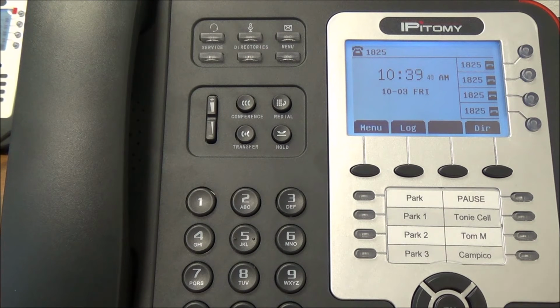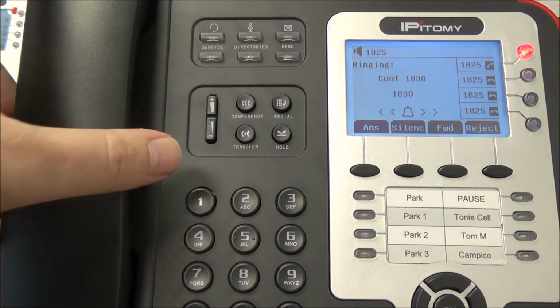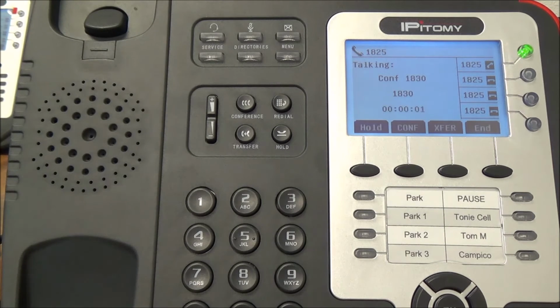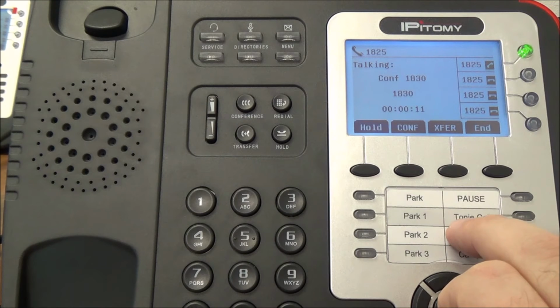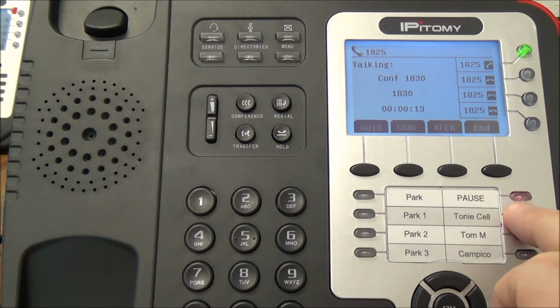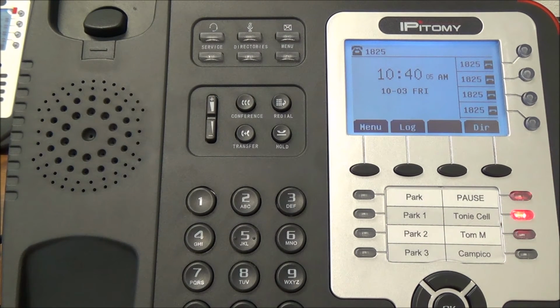So what will happen is if a call comes into me here, in order to answer the phone, I could press the speaker button to pick up, or I could pick up the handset. Call is connected, solid green. If I wanted to transfer the call straight away over to another person, in this example, I'm going to transfer it over to Tony's cell. I'll press the button, and it just goes right away.